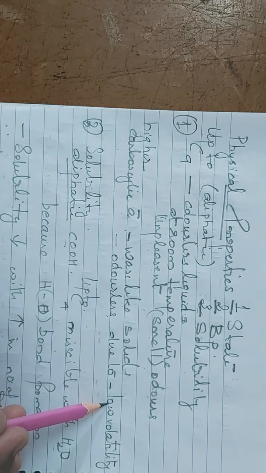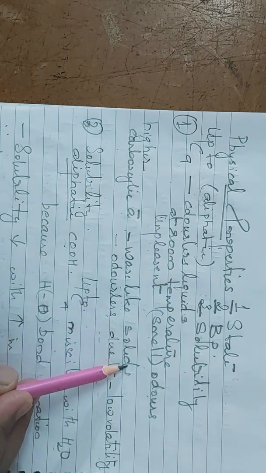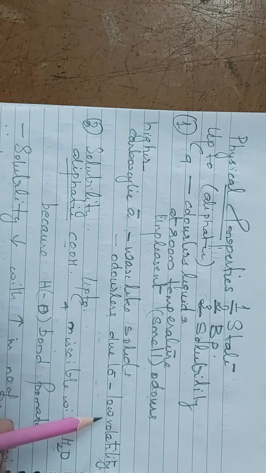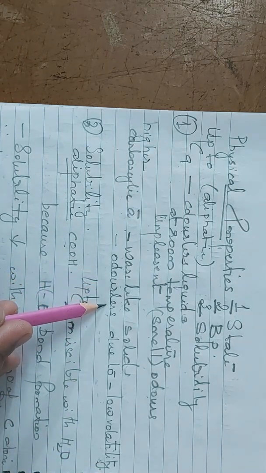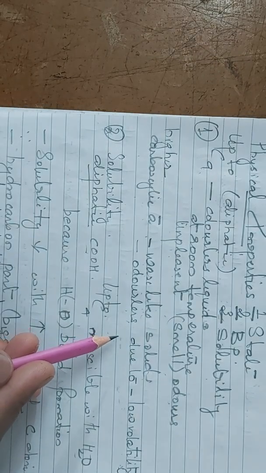Now why? Because of low volatile nature. Being volatile means easily getting vaporized, but these are wax-like solids, so they are low in volatile nature, low volatility. Because of this property, they are odorless. So that's about the state of the carboxylic acids.